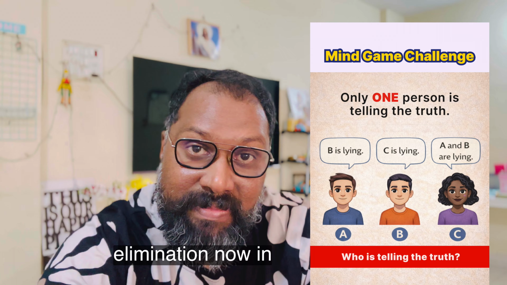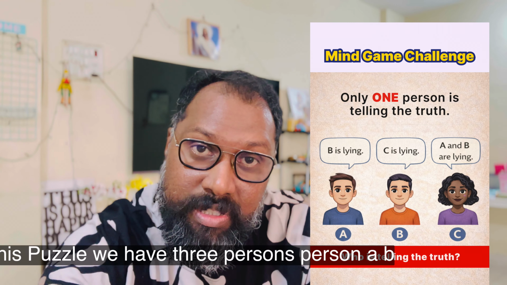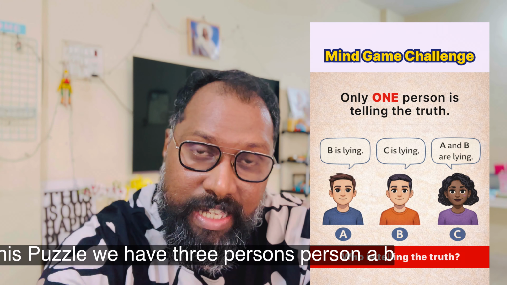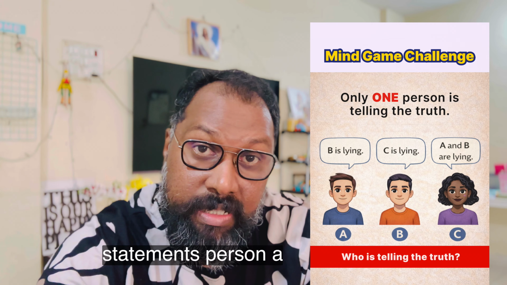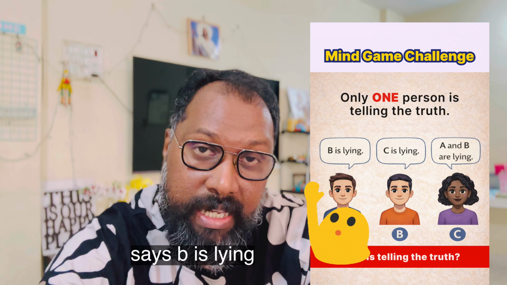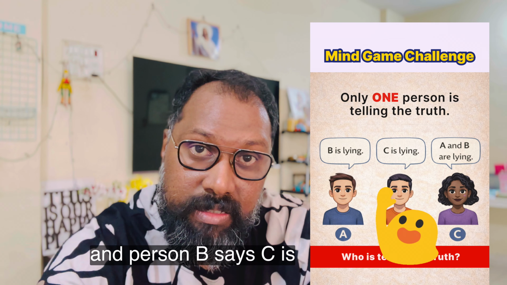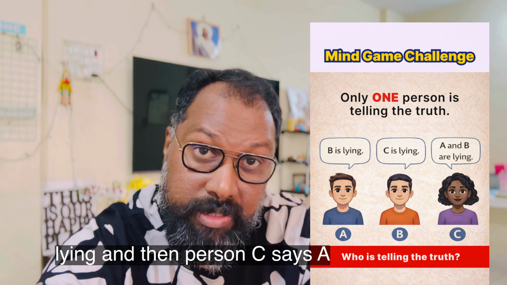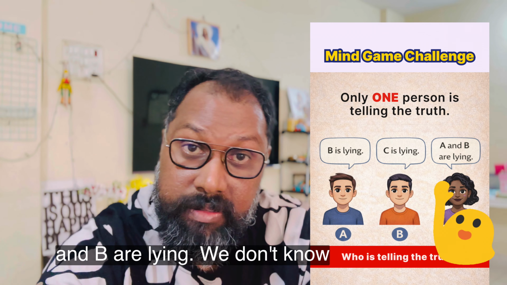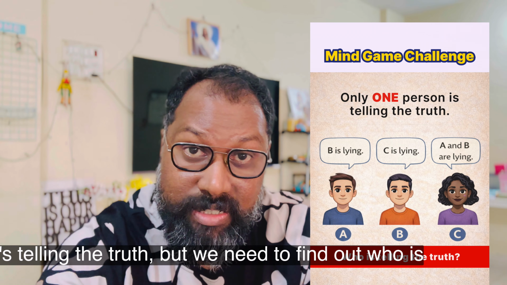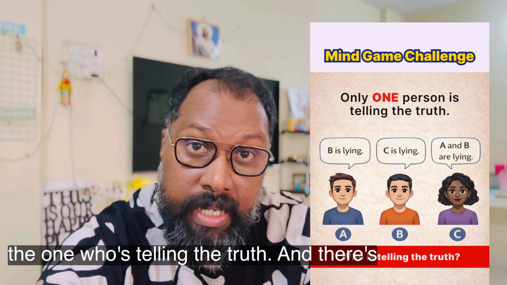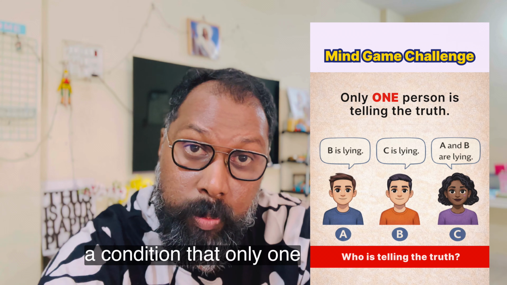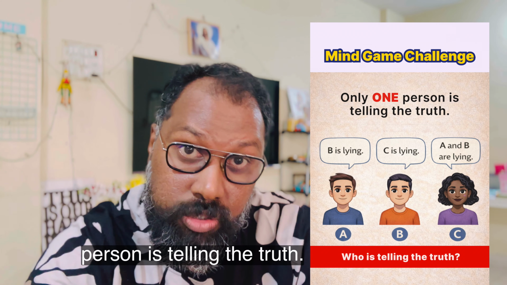Today we have come up with a classic puzzle, the truth and the lie, using structured logical elimination. In this puzzle we have three persons, A, B and C, and they make their statements. Person A says B is lying, person B says C is lying, and person C says A and B are lying. We don't know who's telling the truth, but we need to find out who is. And there's a condition that only one person is telling the truth.